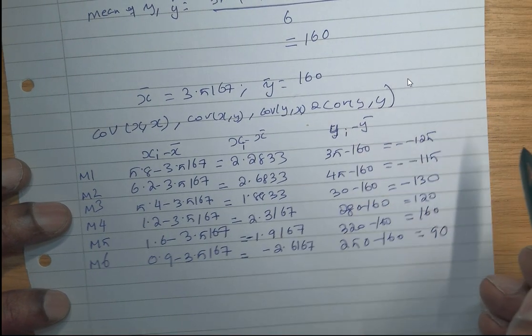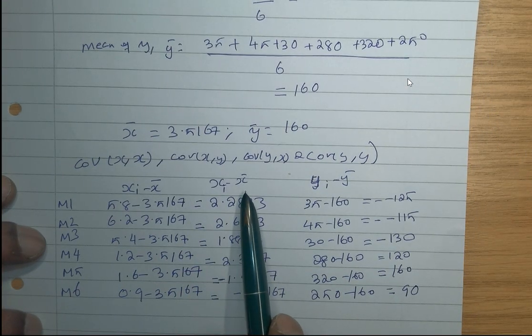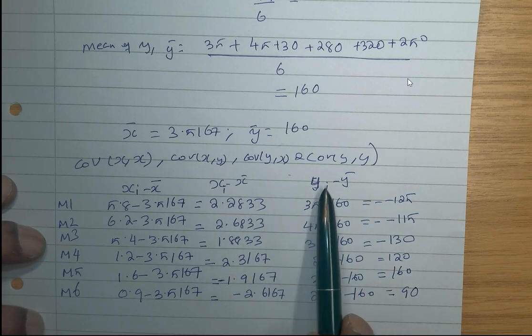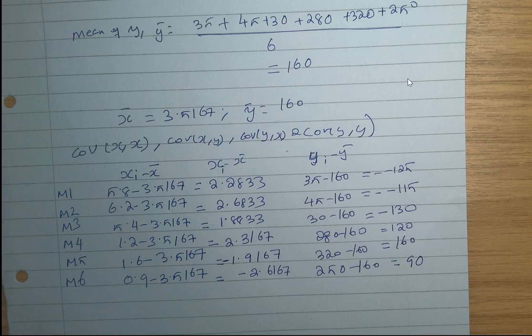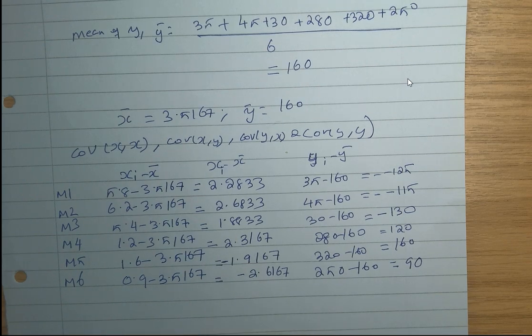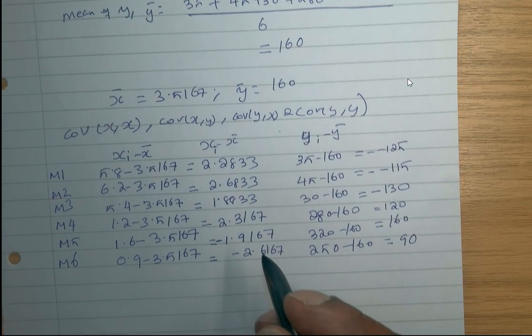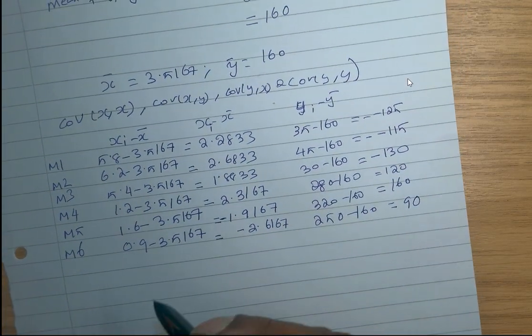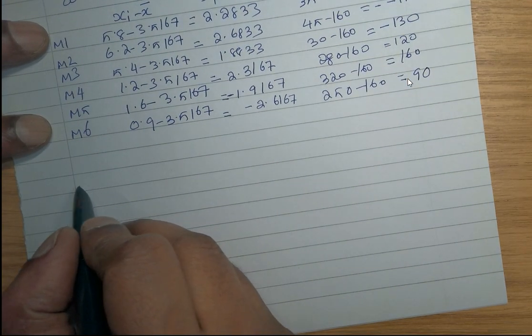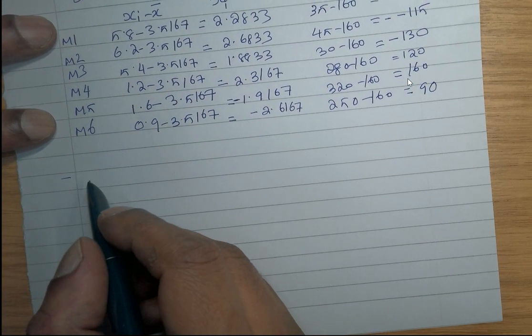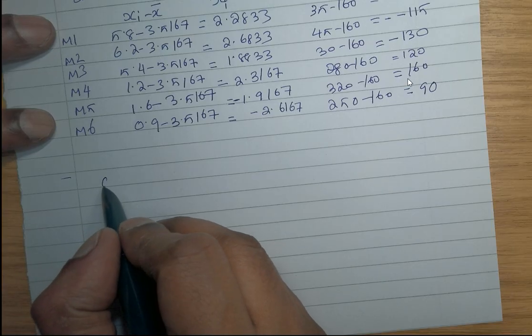So we get x minus x mean, y minus y mean. So this should be enough to get the covariance of all the ordered pairs. Yeah? So let's do that. So let's do the covariance matrix. So let's write the covariance of xx.